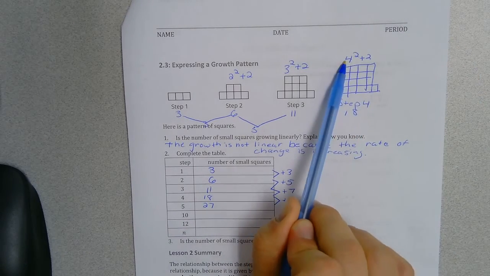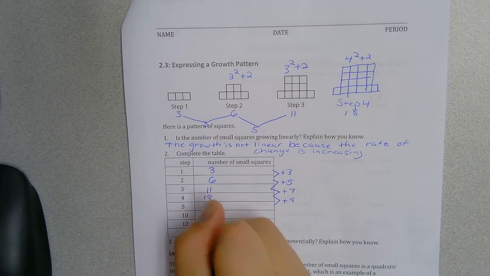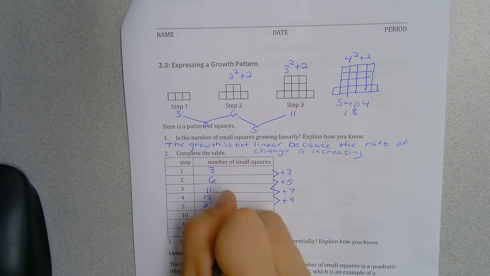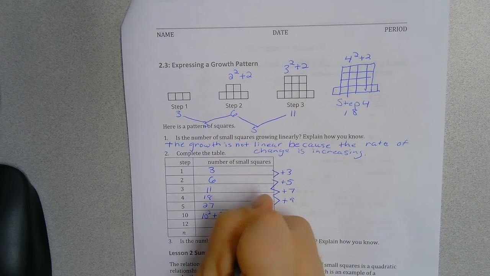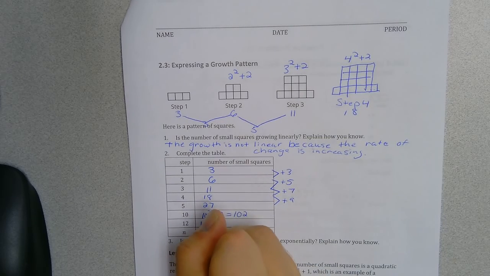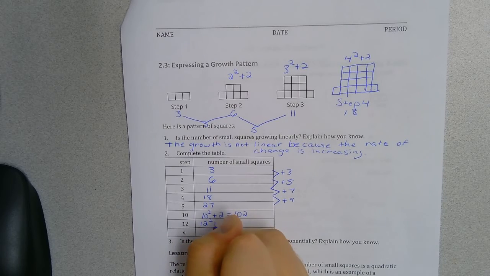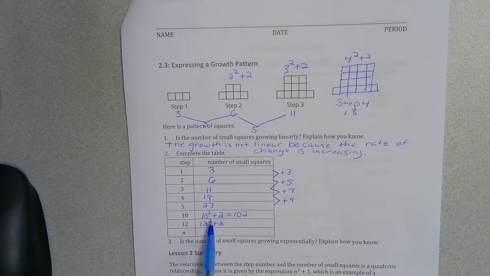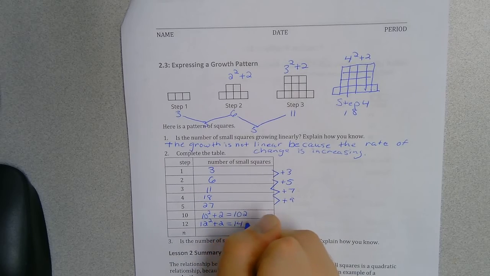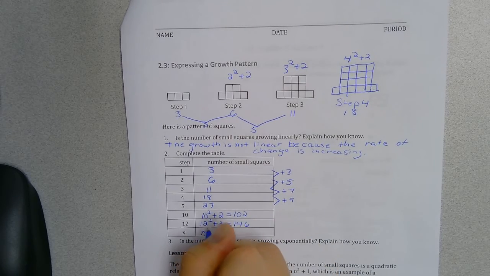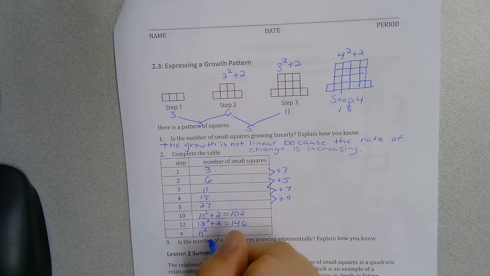And it looks like I have a pattern. Whatever the step number is, I square it and then add 2. So for 10, I'm going to do 10 squared plus 2, which would give me 102. For 12, I would do 12 squared plus 2. 12 squared is 144, plus 2 is 146. For n, I would go n squared, and then I have my 2 on the sides.